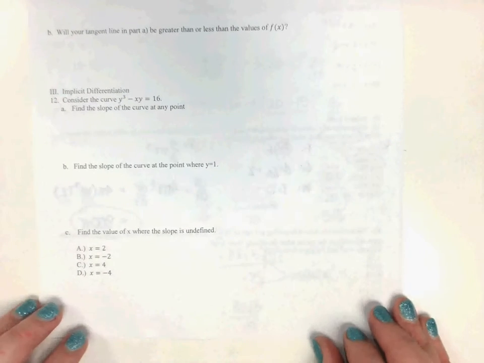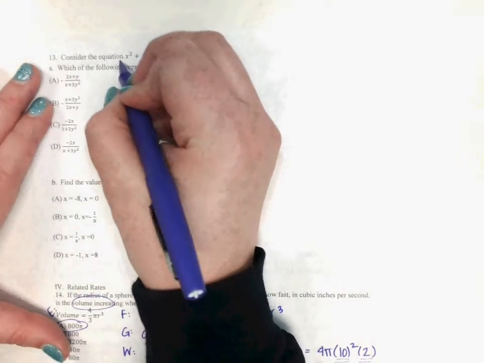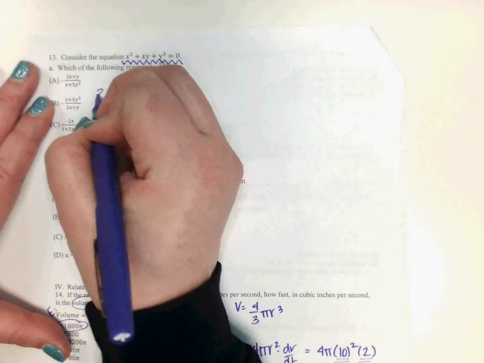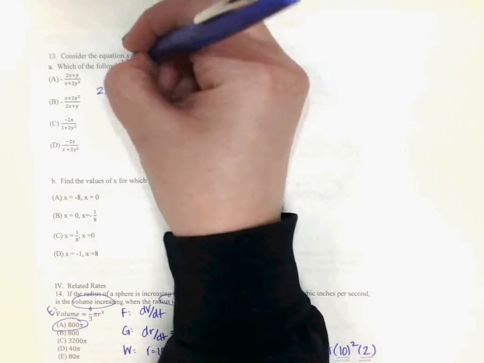Okay, all right, let's do a little implicit. Go to number 11, or number 12. You remember these guys? Okay, what is the derivative of y cubed? Oh wait, no, I did 12 and 4th. Let's do 13 then. They're like similar. Let's do 13. Okay, what's the derivative of x squared? 2x. What is the derivative of xy? Product rule.